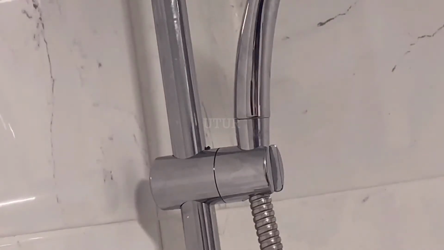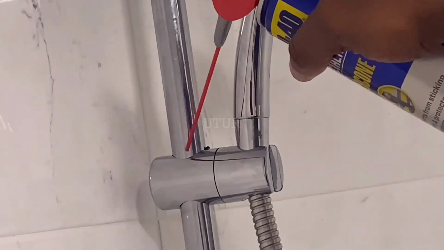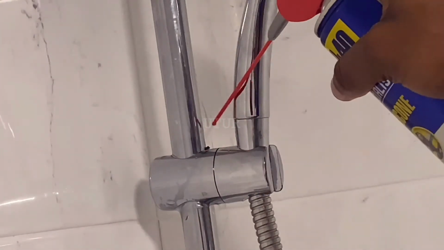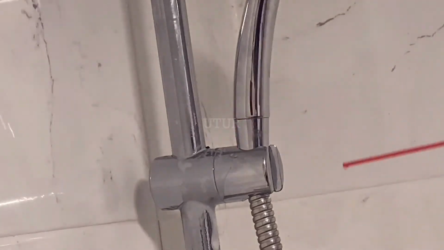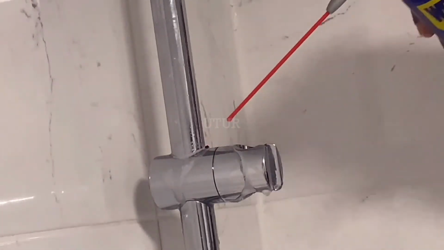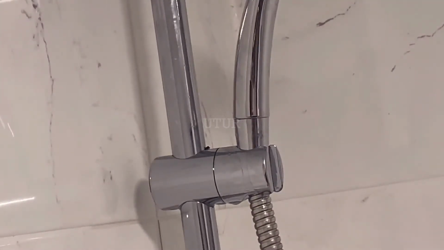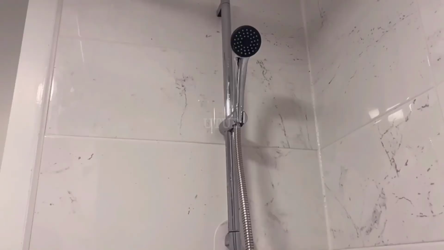Subsequently, I will infuse some WD-40 into the riser rail slider to lubricate the moving parts in its mechanism. Just let the lubricant seep through the mechanism, as you've got a lot of traction in the bathroom and a lot of water being splashed around. So this would help with corrosion.